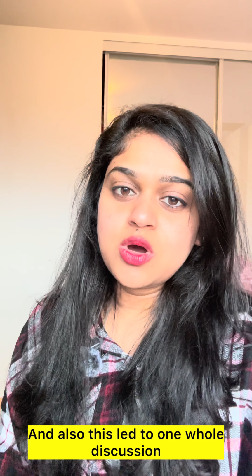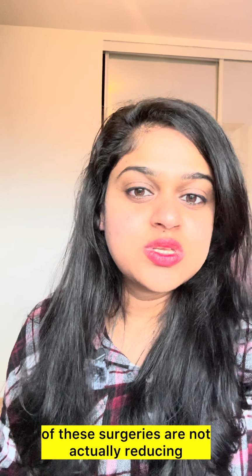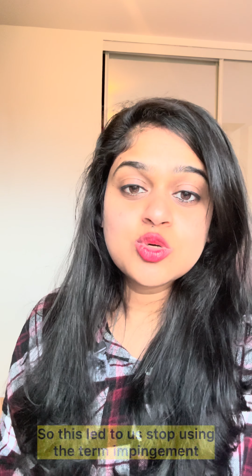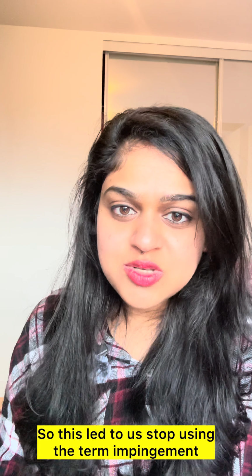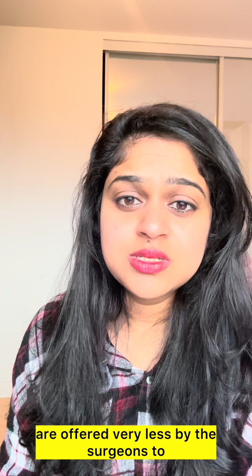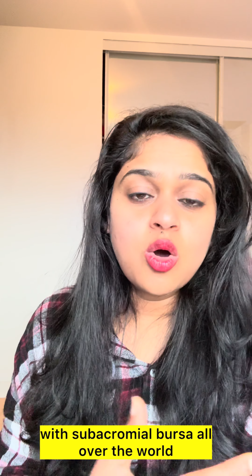And this also led to a whole discussion that these surgeries are not actually reducing the compression caused by the impingement. Perhaps impingement isn't the reason behind the patient's pain at the shoulder. So this led us to stop using the term impingement. And subacromial decompression surgeries are offered much less by surgeons to patients with shoulder pain associated with the subacromial bursa all over the world.